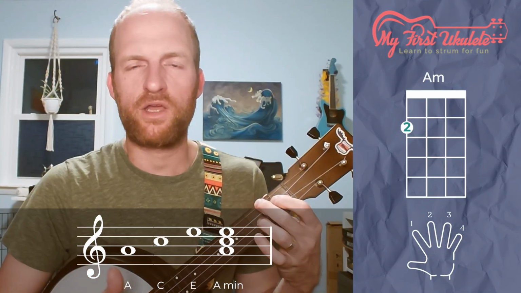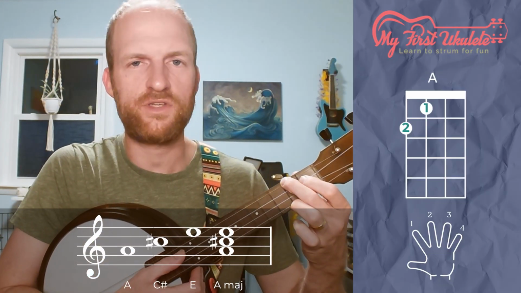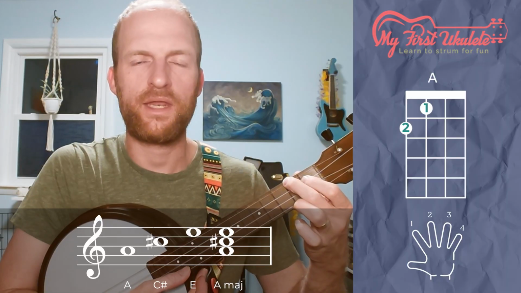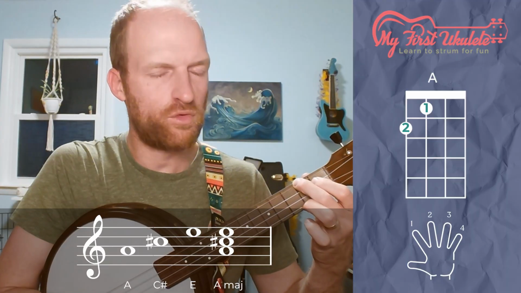So if I go into technical terms about the notes, you have an A, you have a C sharp, an E, and then here's an A on top, which is totally optional when you're making a chord, but that's the full A chord. And then the A minor, instead of C sharp, it's C.